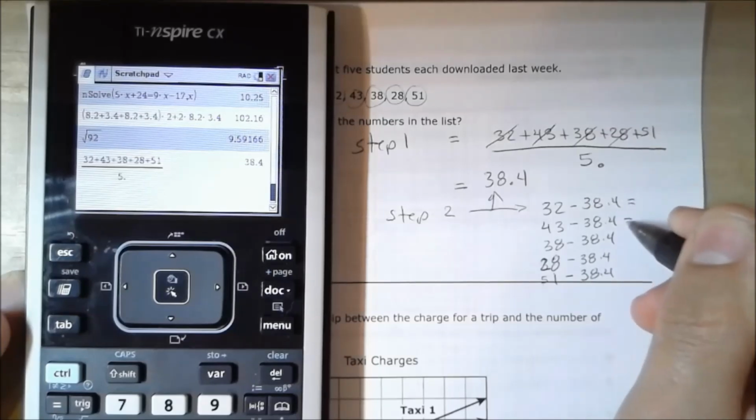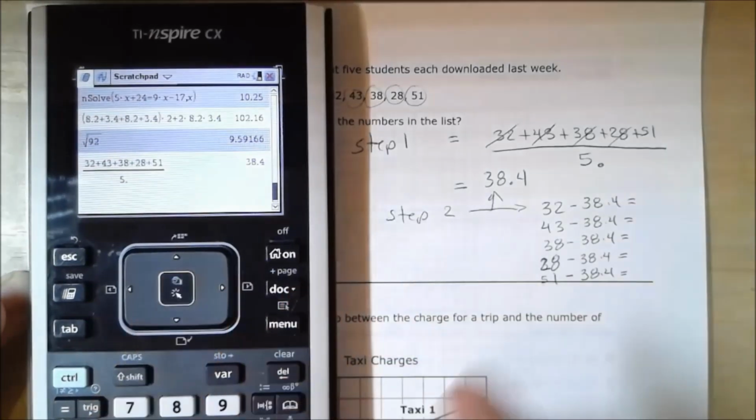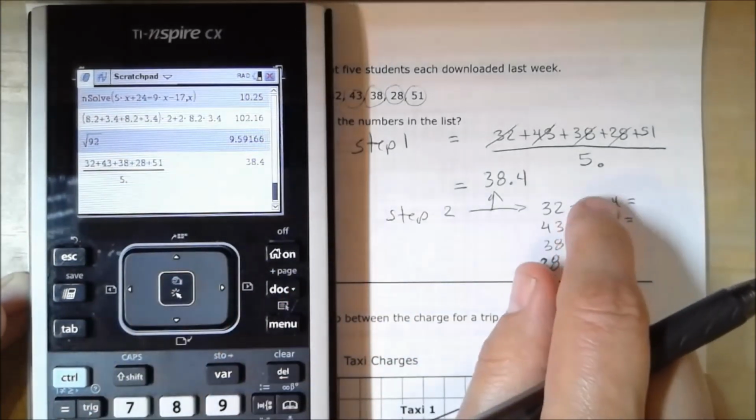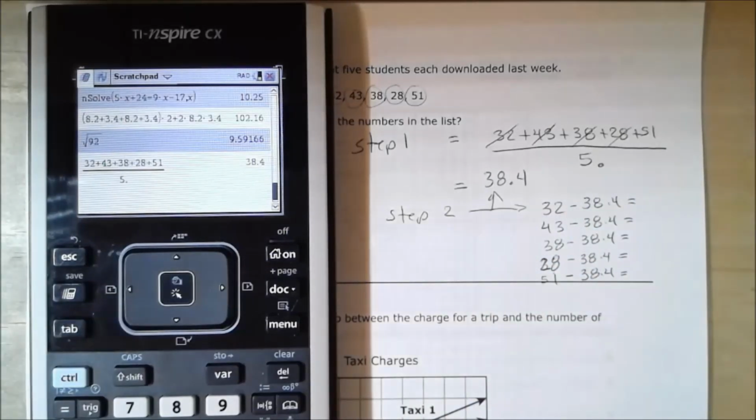And then I'm going to write all my answers, but keep in mind I'm only going to write the positive value. Even though my calculator is going to say negative, I want the absolute value of each one of these measures. The absolute value means only the positive value, so you ignore negative signs.